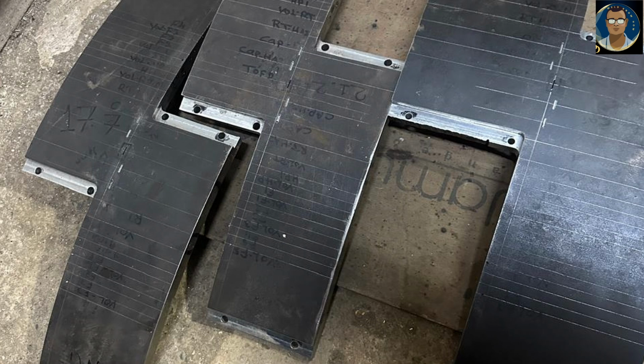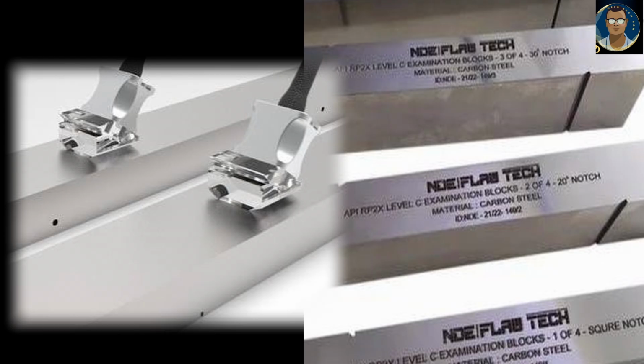Consider the material of the block, which should match the material and heat treating process of the component being inspected to simulate the inspection conditions accurately. The type of reflectors simulated by the block, like side drilled holes or notches, should also resemble the expected flaws in the inspection process.